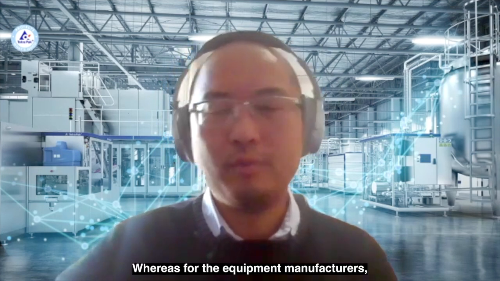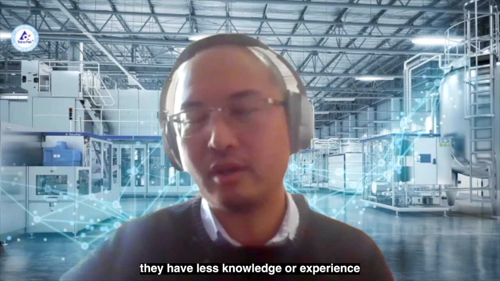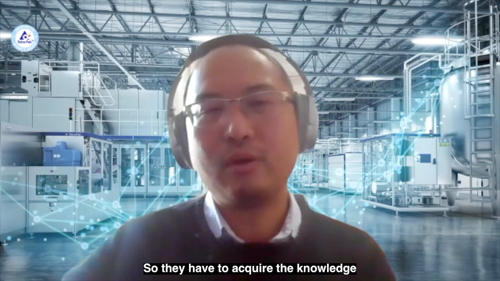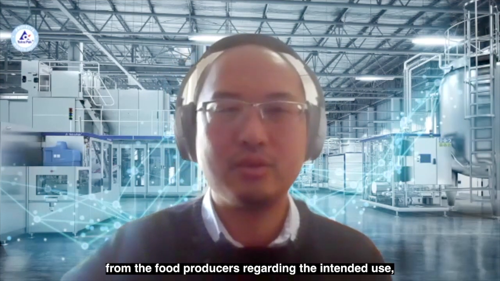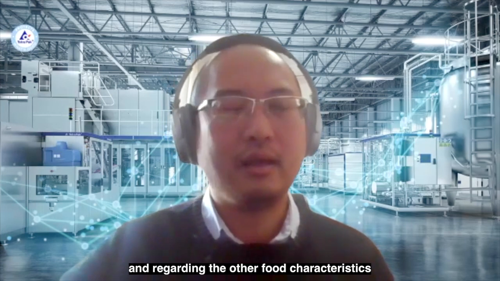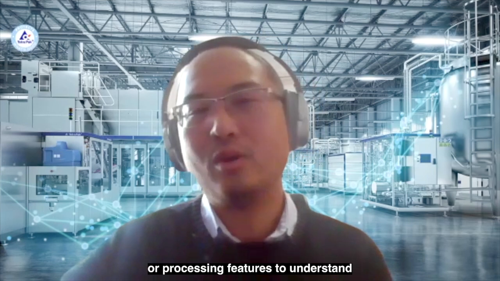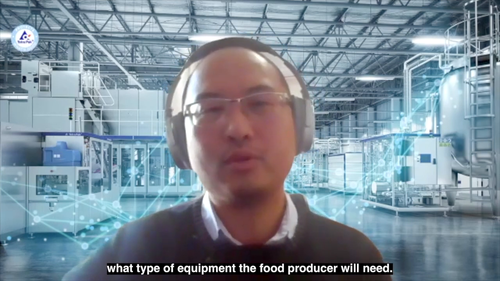Whereas the equipment manufacturers have less knowledge or experience in relation to food producing. So they have to acquire the knowledge from the food producers regarding the intended use and the food characteristics or the processing features to understand what type of equipment the food producer will need.